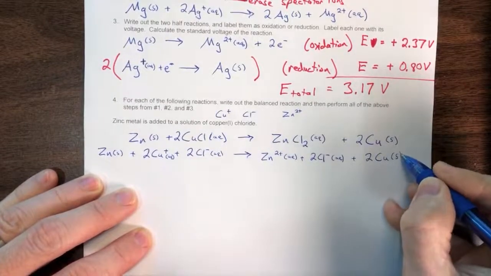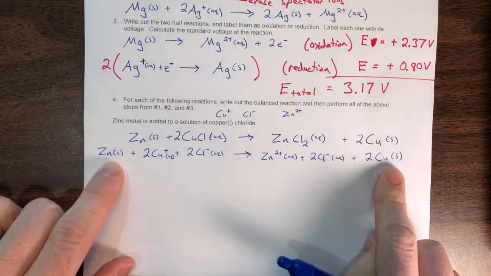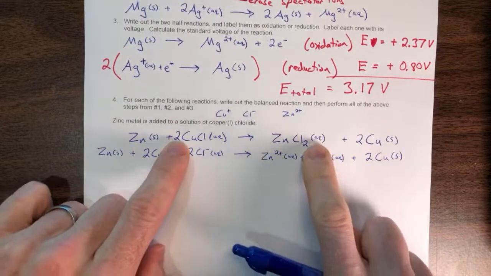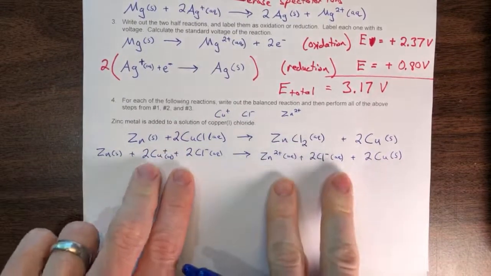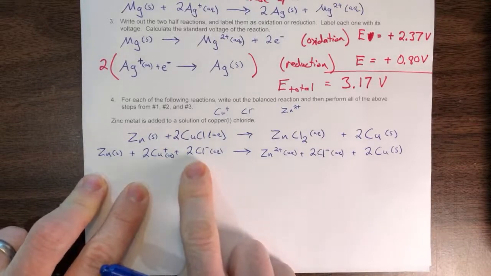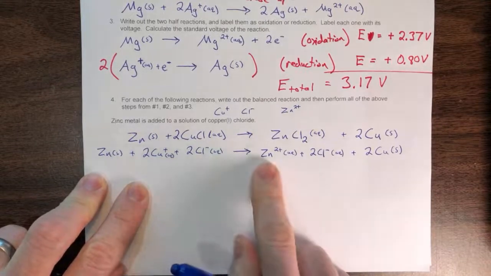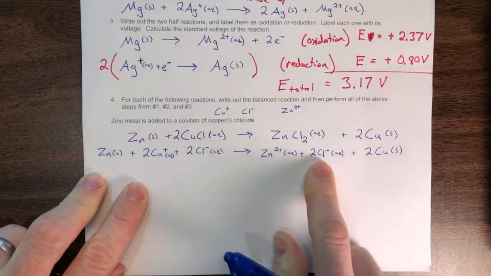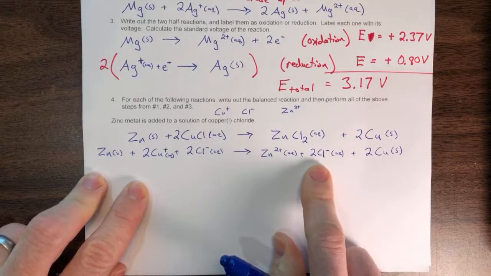2CuS. All of our S's didn't change at all, but the aqueous things split up into their ions, right? We have 2 copper 1 ions, and then we have 2 chlorides, we have zinc ions, and we have your 2 chloride ions.